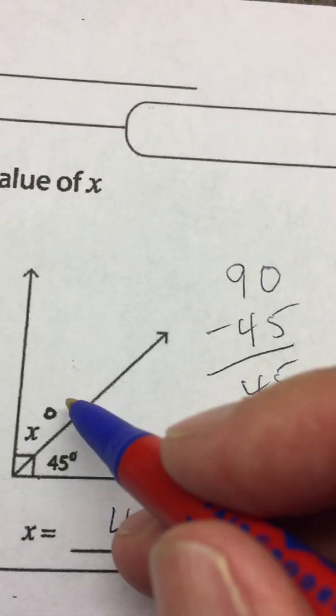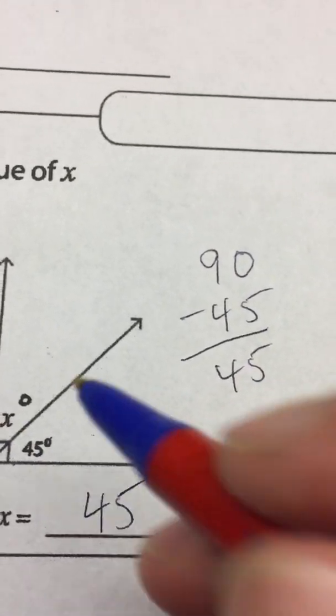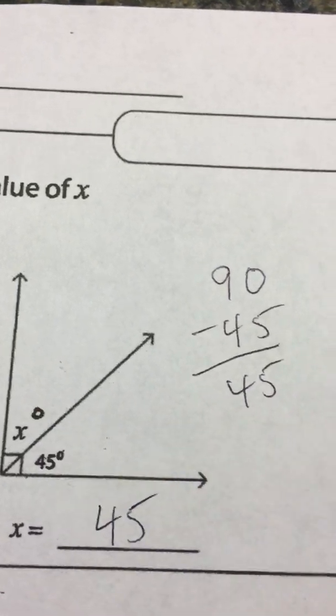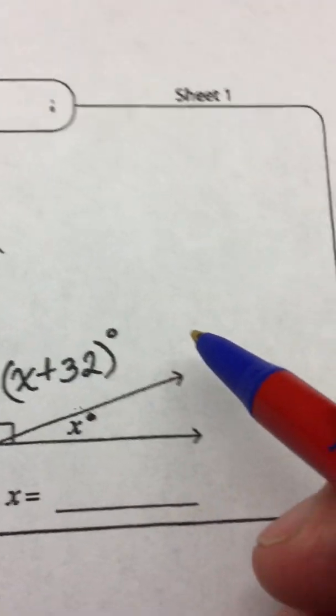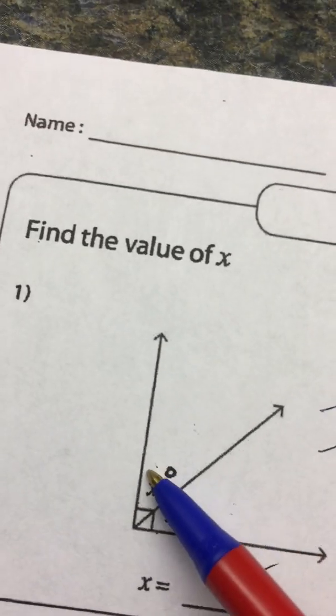45 plus, and then check it. 45 plus 45 should equal 90. If these two numbers don't add up to 90, then you did something wrong in your math. Okay, so always check. Whatever your answer is, go ahead and add them back up. Make sure they equal 90. Okay, this one. So the directions on this were finding x. So we found x in that one.